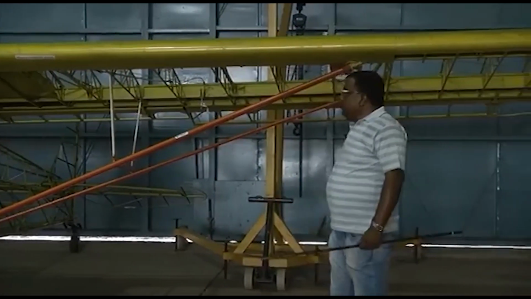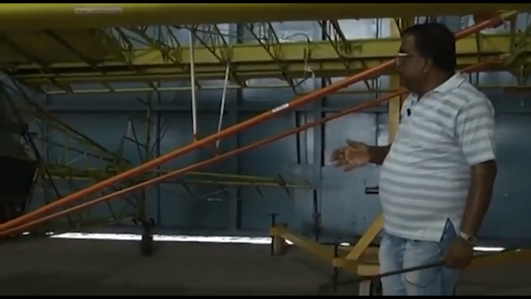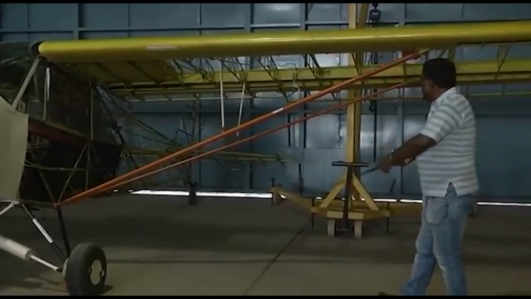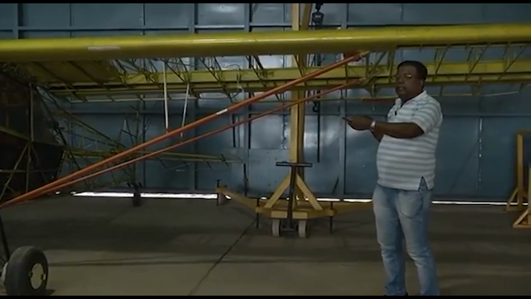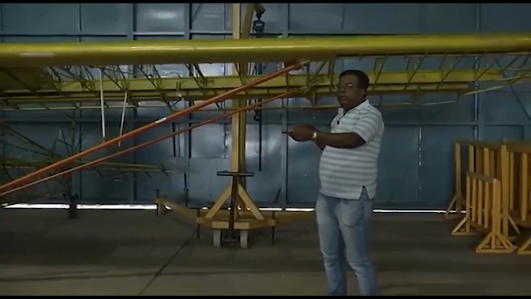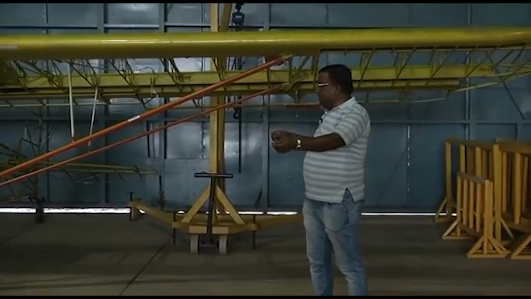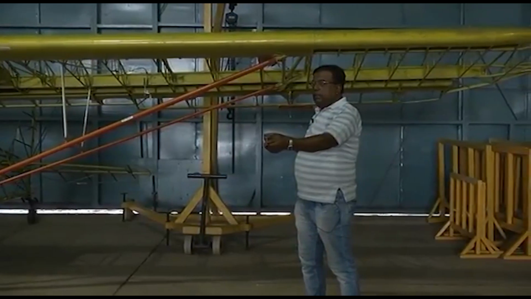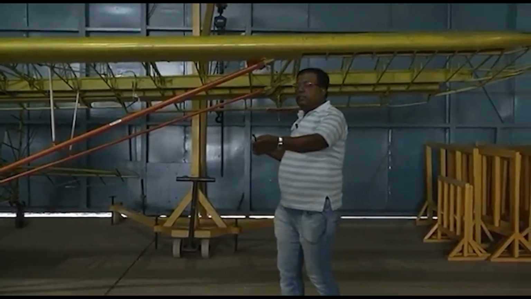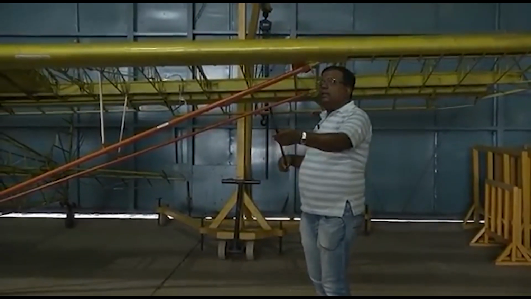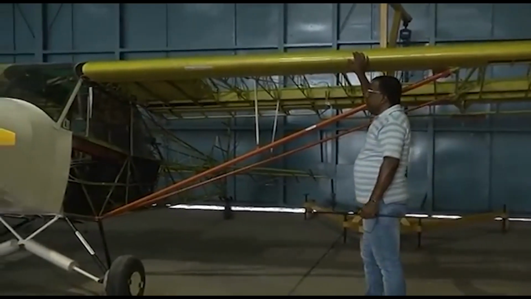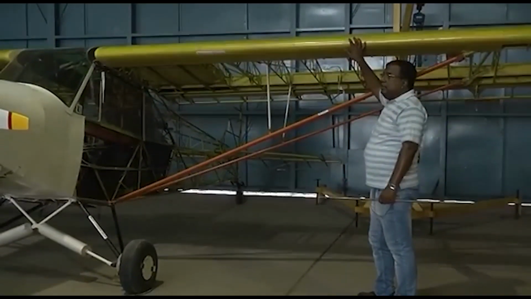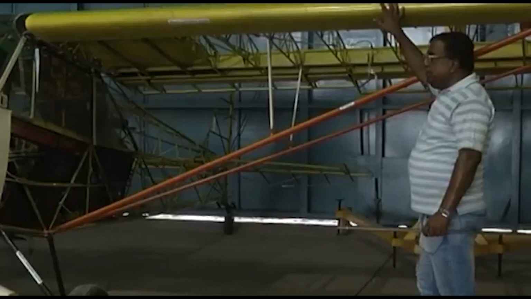So what is done, when the pilot is taxiing this airplane, at some speed, he will use the elevator and take the tail portion up. So it will become almost horizontal like this. Okay? So the nose wheel is touching the ground and the tail wheel will be a little up. And then at an appropriate speed when he reaches, he pulls up and goes. The advantage is this wing already has some angle of attack with respect to the horizontal.